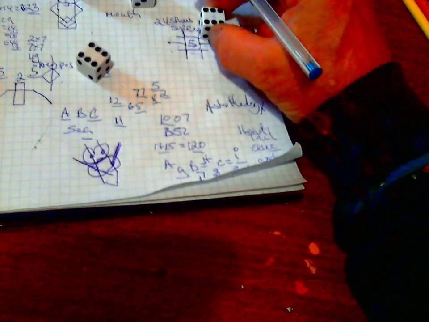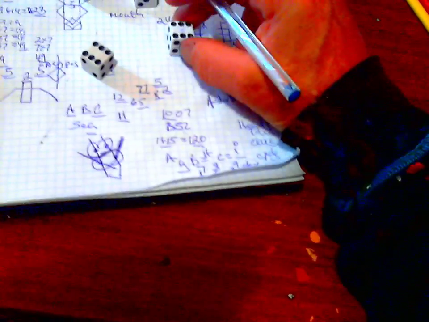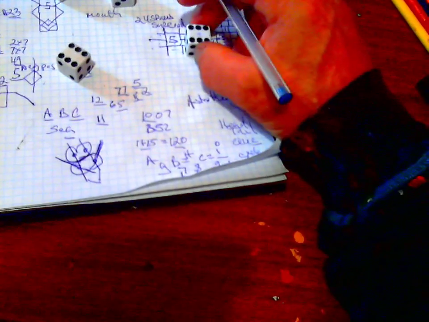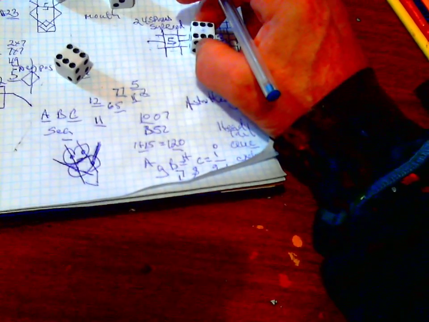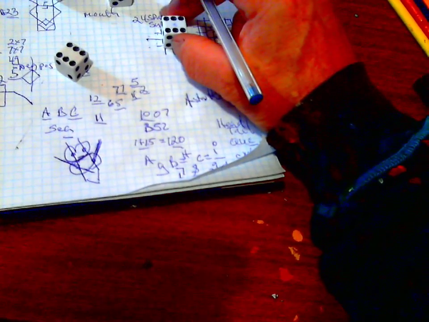3 areas, 3 areas, 6. That is 24 on the corners. And then I'd need 3, 6, 9, 12, 24 on the inside. I have 48. That's how I create this cube.